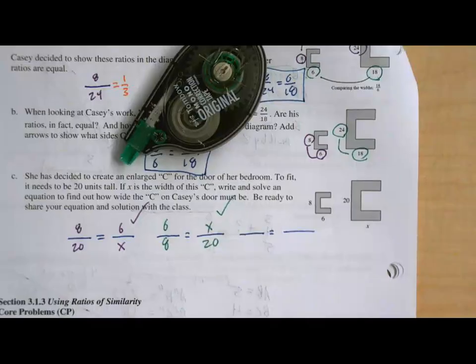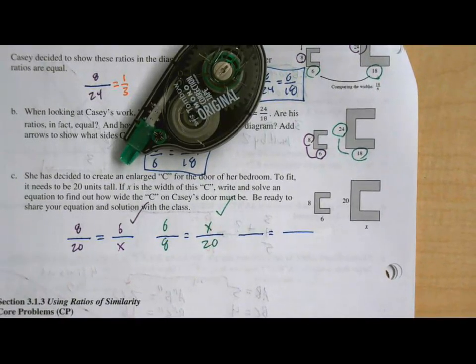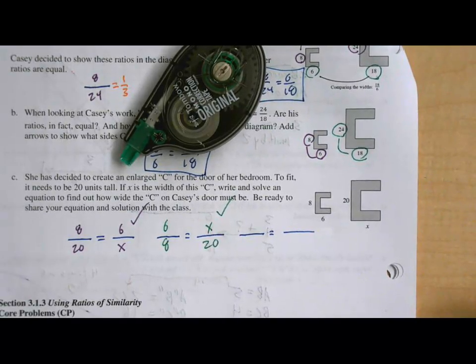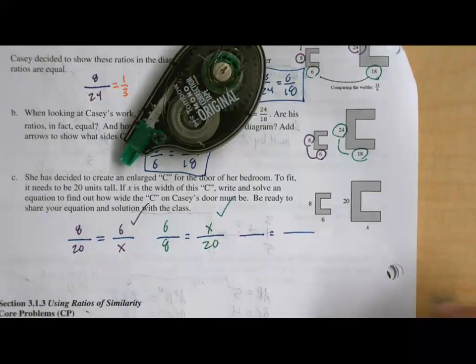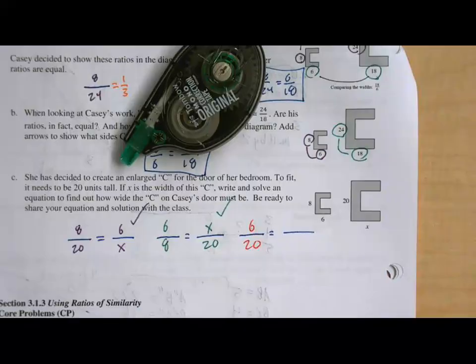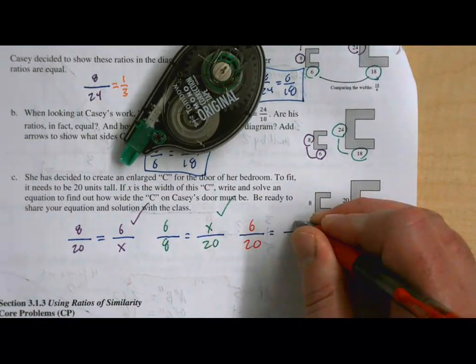All right. Can somebody give me one that would be wrong, that would be inconsistent somehow? 8 and x. What do we got? Thank you. 6 and 20, I like it. 8 and x.